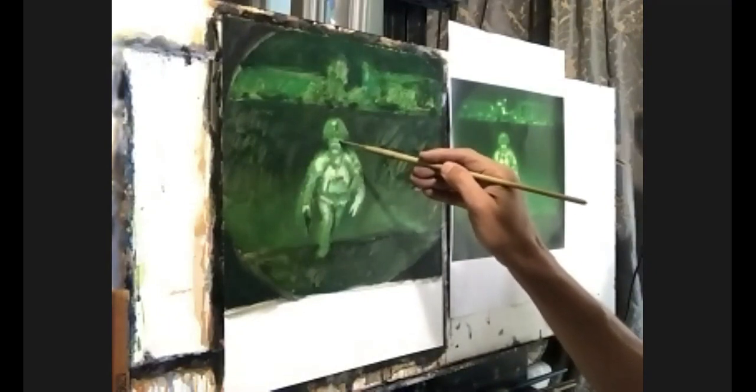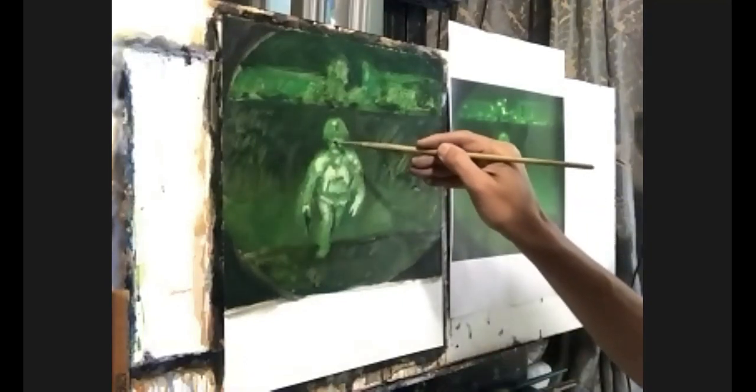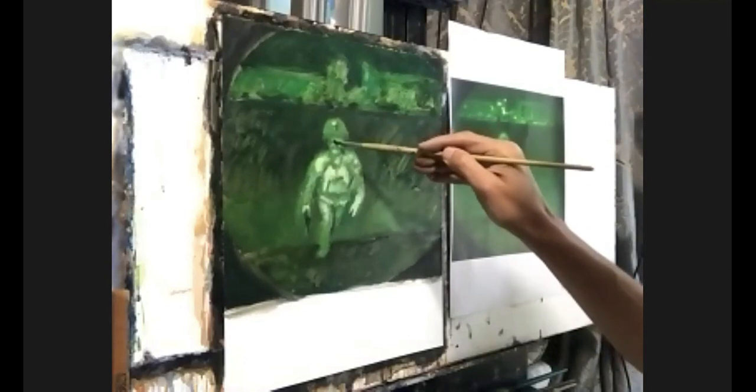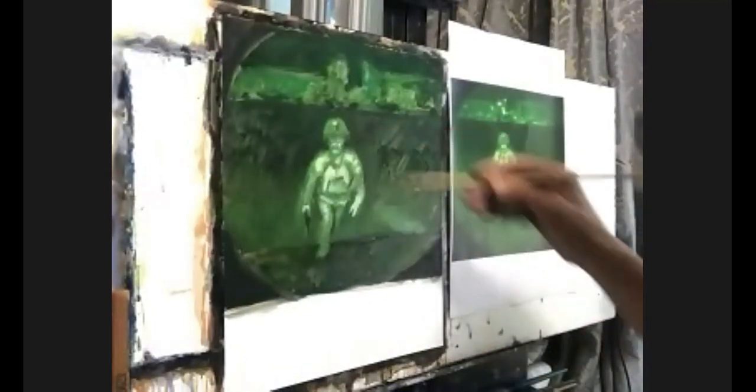It's much lower because it's too high up and it makes it too rigid. I'm not happy with it. So I'm bringing some darker definition right there. But yeah, I'm concentrated.